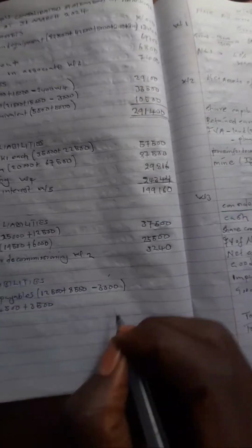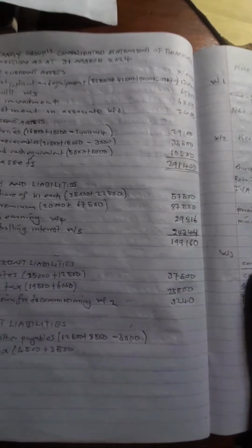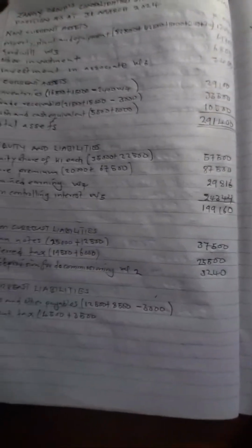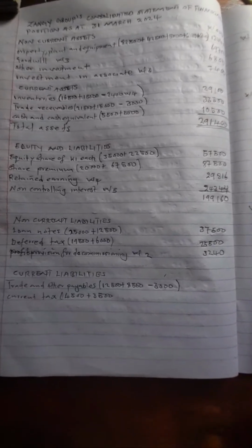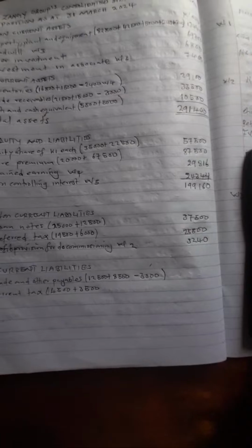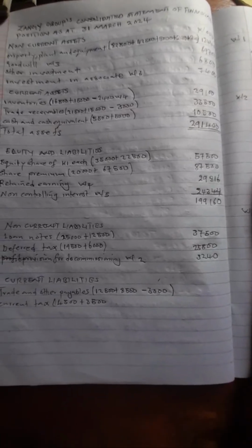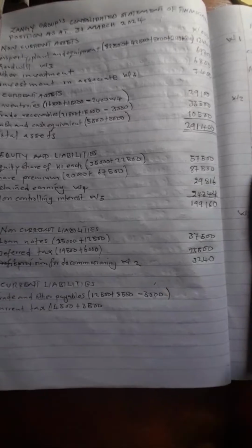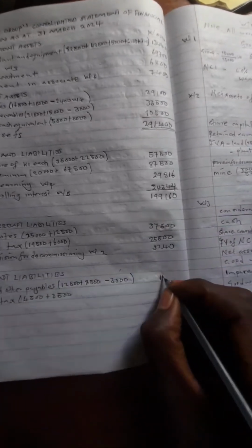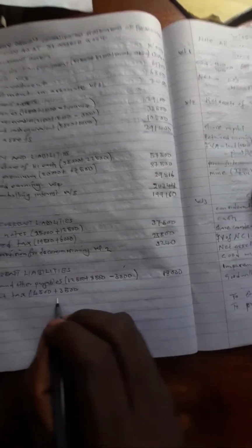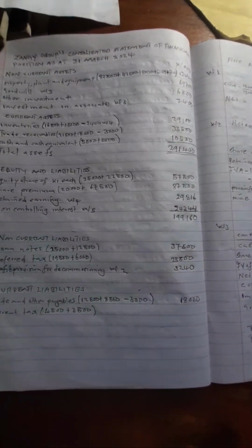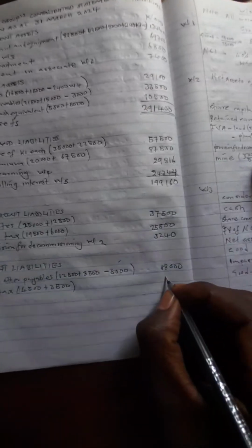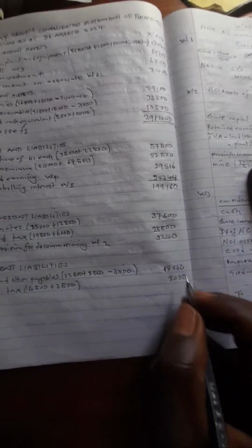And then here we have removed already. So what are we getting when we say 12,500 plus 8,500 minus 3,000? So I'm getting 18,000 here. Then here, current tax, that is 4,500 plus 3,500, which is 8,000.